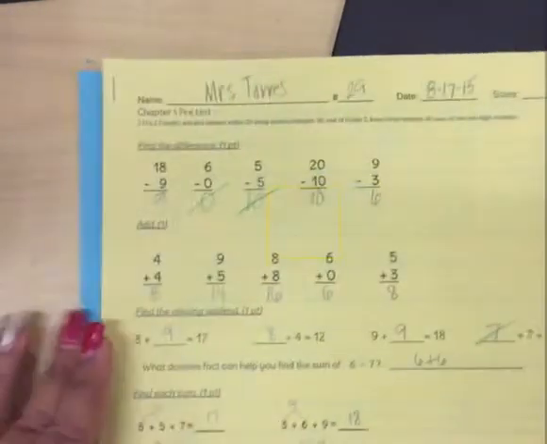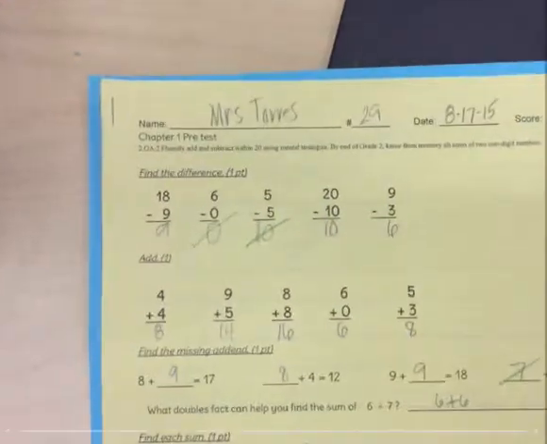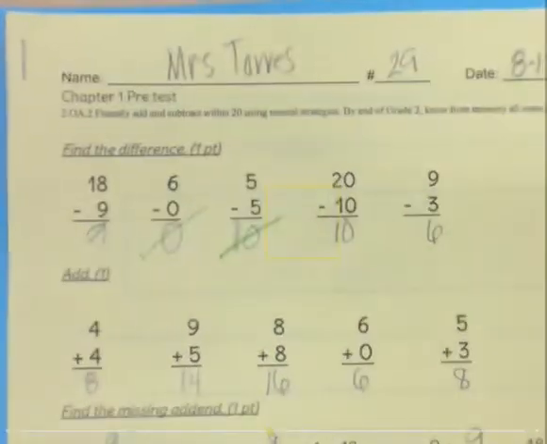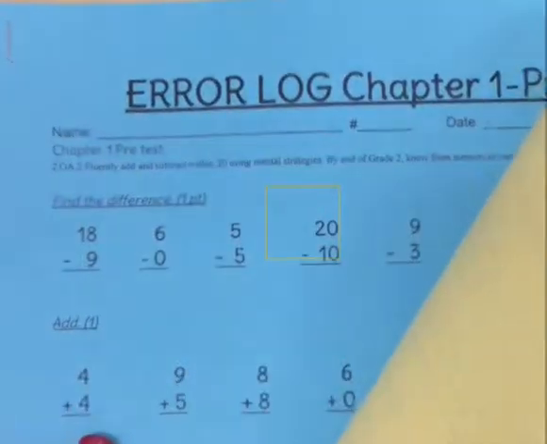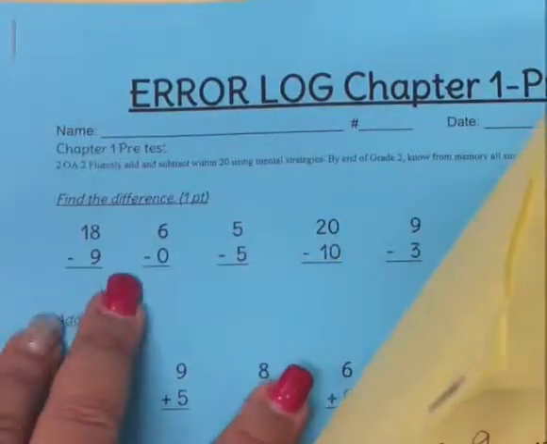So I'm going to move over to this page. This is the pretest, and I'm looking right here at the very first problem, and it looks like I got the first one right. So on my blue error log, I skip it. I won't add anything to it.